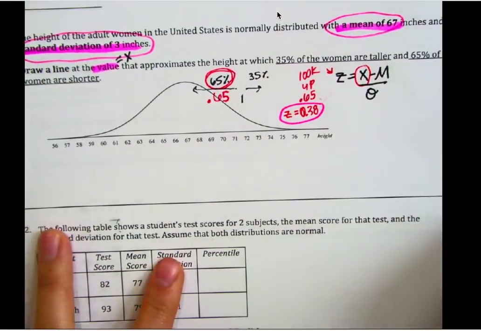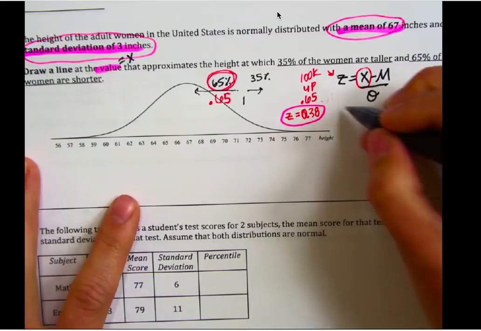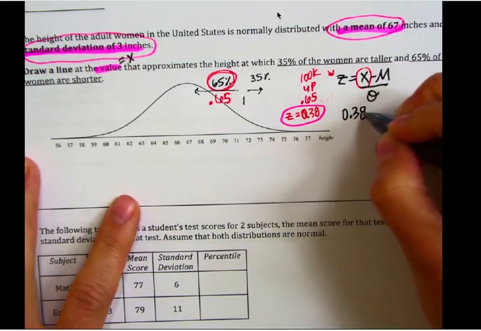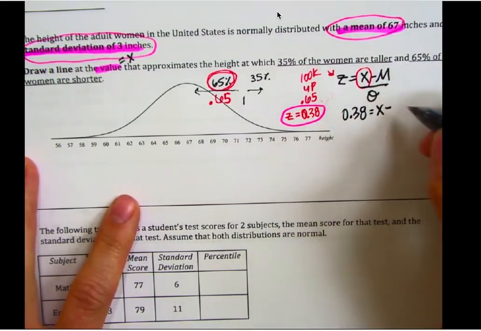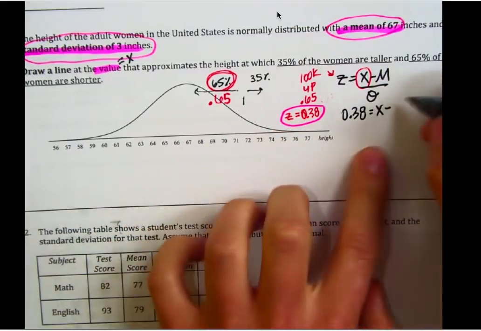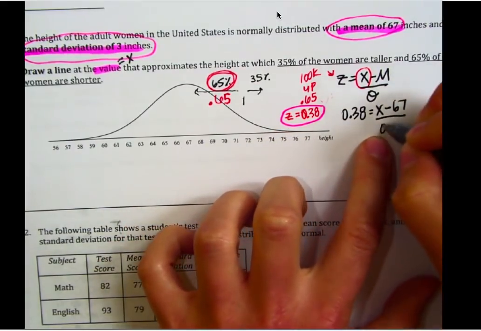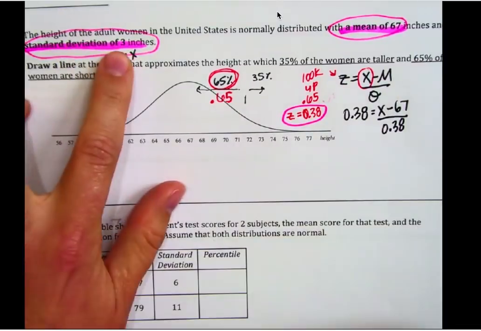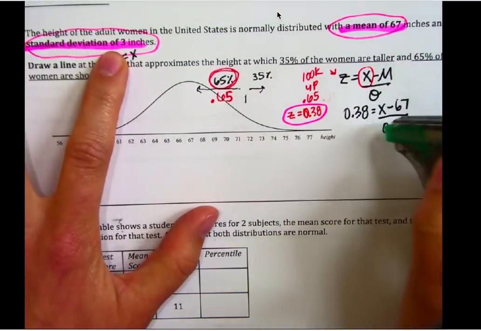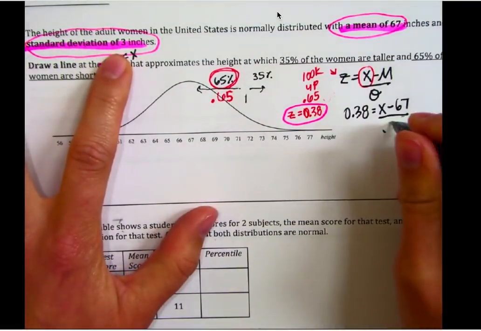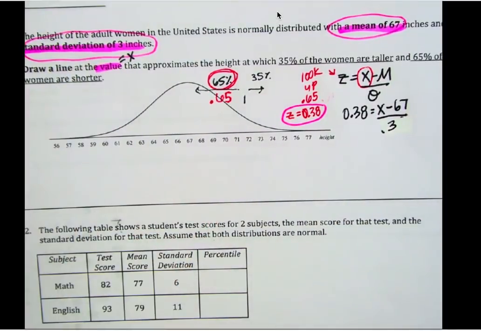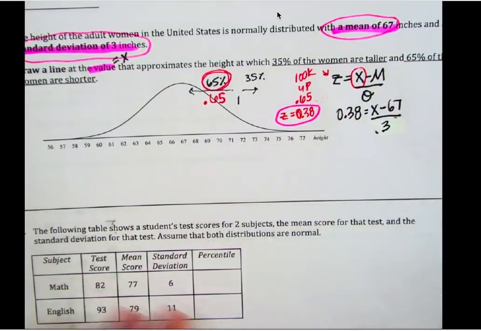So I'm going to plug those numbers into my equation. I have 0.38 for z is equal to the value that we're going to look for, minus the mean, which is 67, divided by standard deviation, which is 3. Right here they tell us standard deviation is 3, and then we're going to solve this for x.